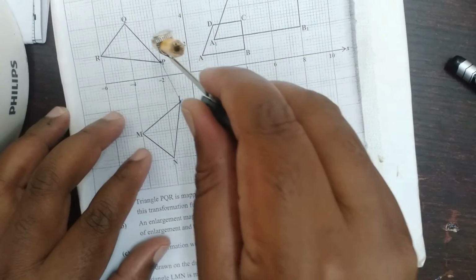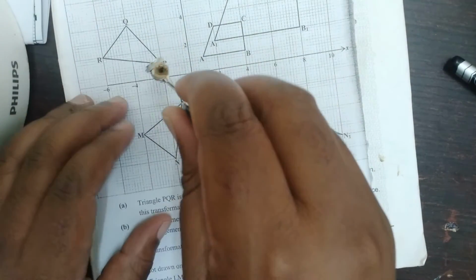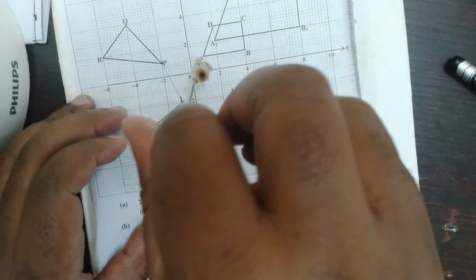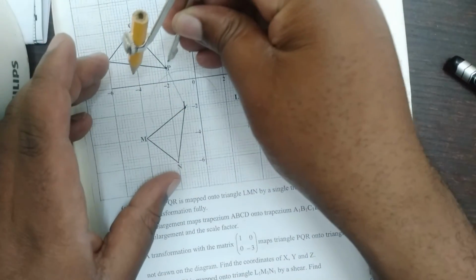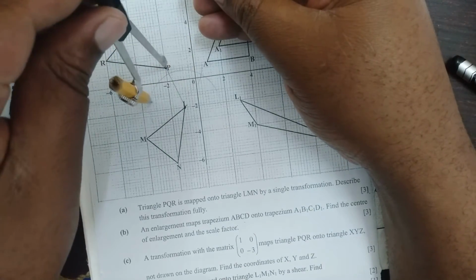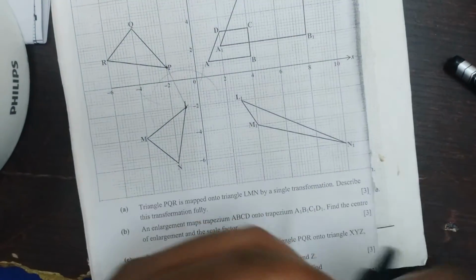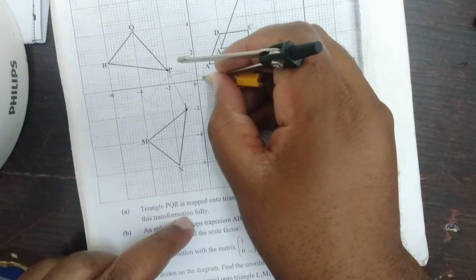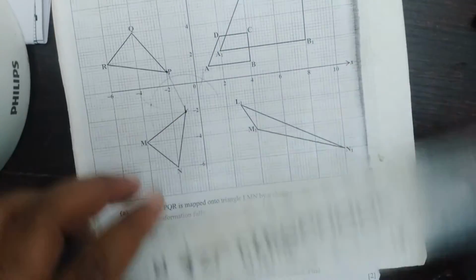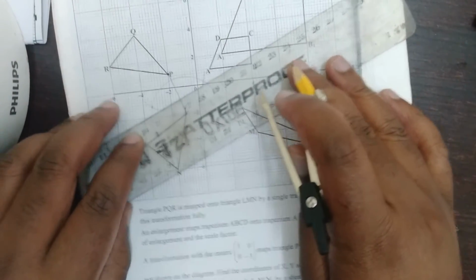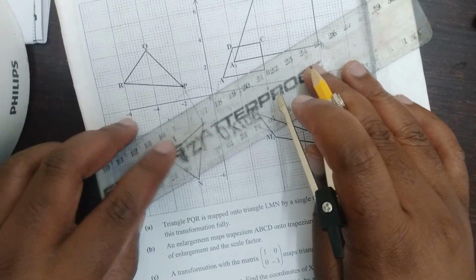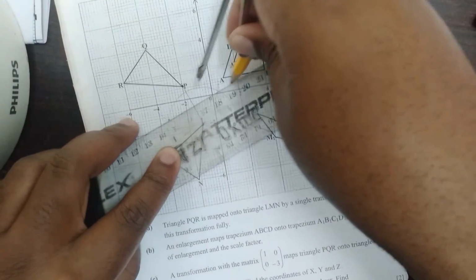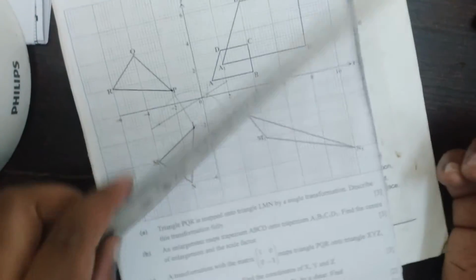So we bisect. Then I come here and do that. Take note where the bisectors are meeting, at this point and that point. So I will join them. You join here, so you have something like that.